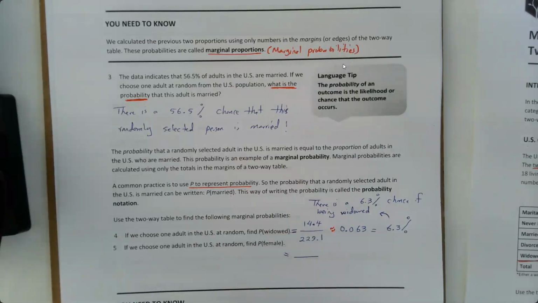By now, you should be guessing that the number on the denominator must be the same as the total that we used for the previous question, because it says you are randomly selecting one adult from the population. The total number of people in the population is 229.1.